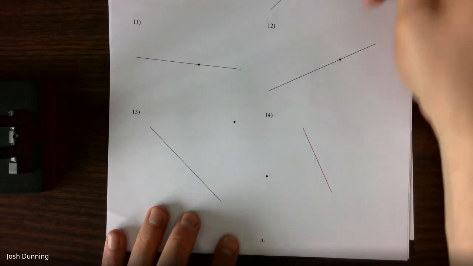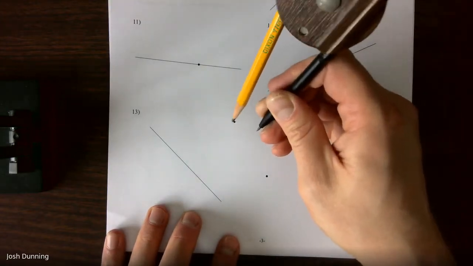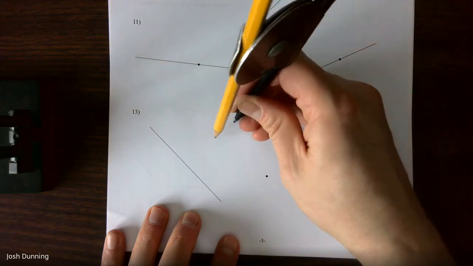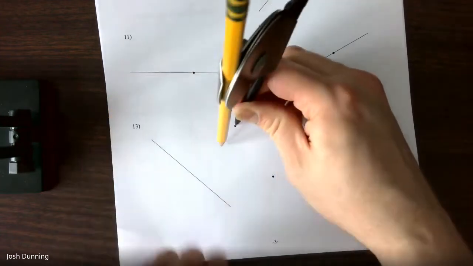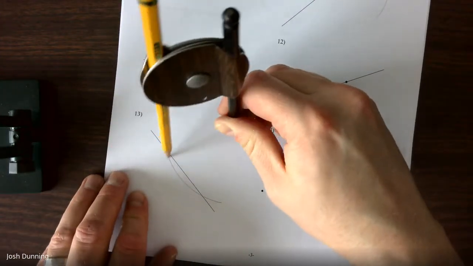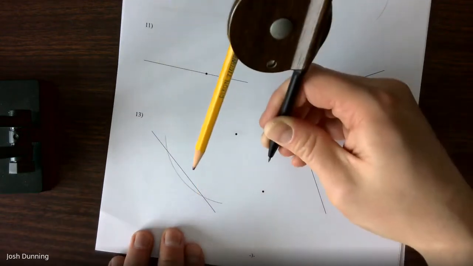Now here, the same instructions, but now we want a perpendicular line through this point, which is not on the line. And this one's a bit different. Center your compass on that point, and we want to draw an arc so that it goes through the line twice.